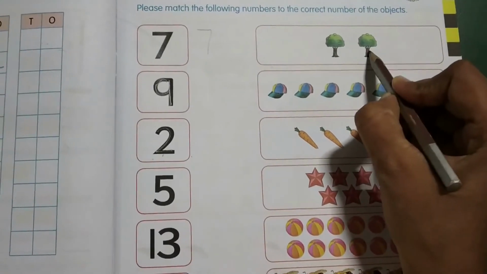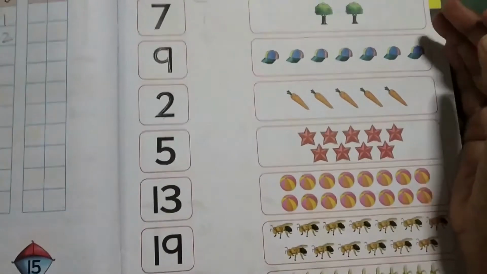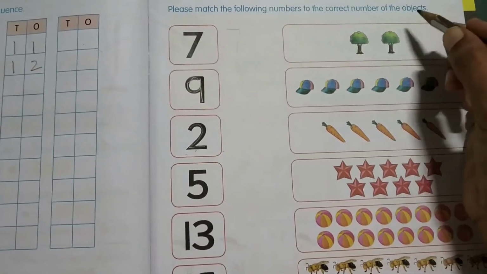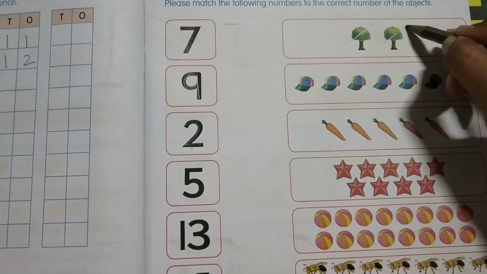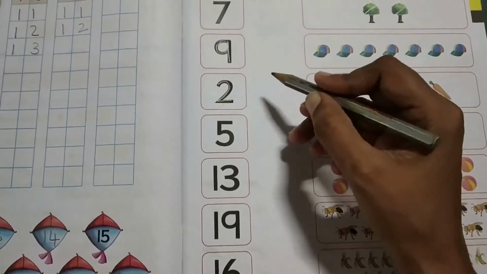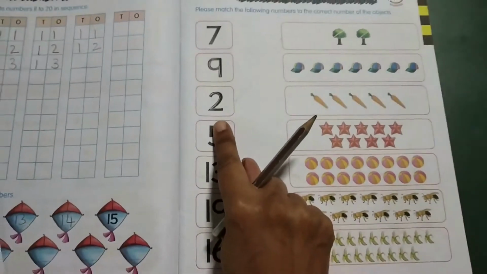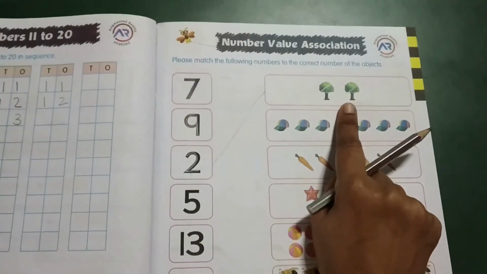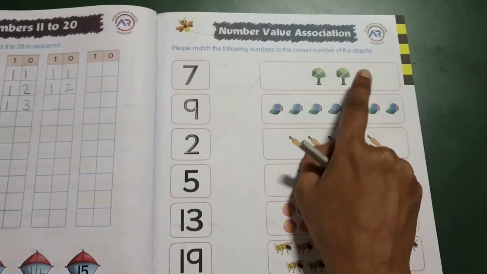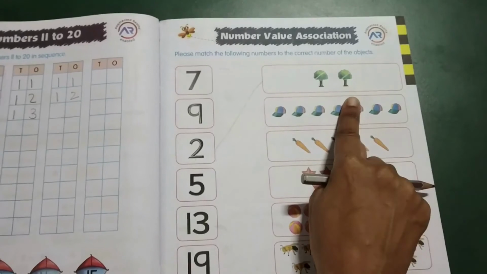1, 2. Now what did I tell you in the last class? When there are too many things to count, an easy way to make sure that you have counted everything is you cut what you have counted. 1, 2. How many trees are there? 2. Where do you see the number 2? Here, right? So you will match the numeral 2 to the 2 trees. This means number value. This is the number 2 and this is the amount. कितने trees हैं? 2 trees हैं. This is the amount of trees.